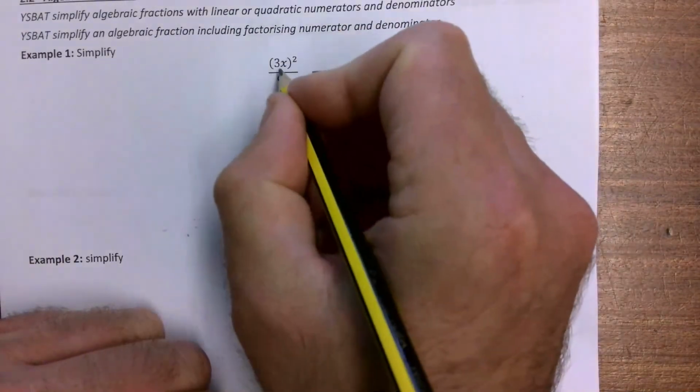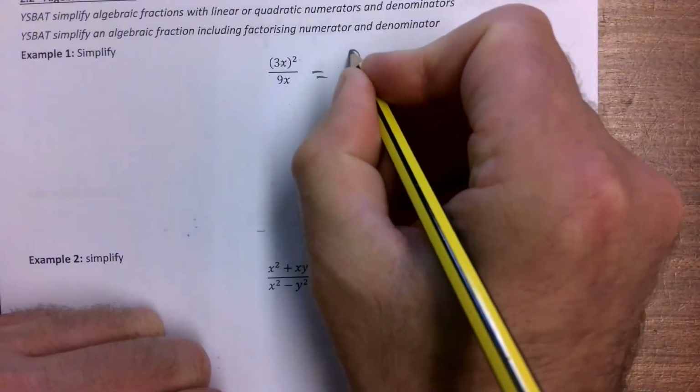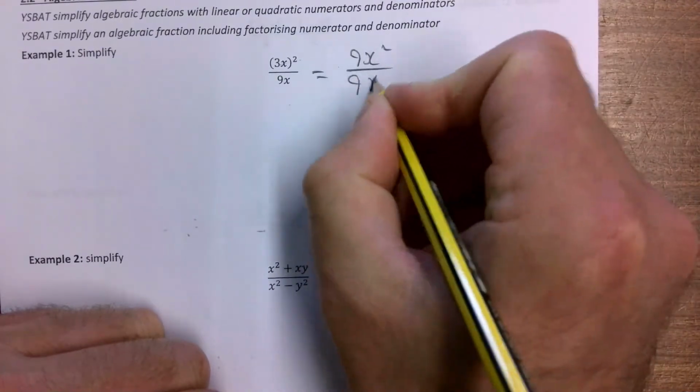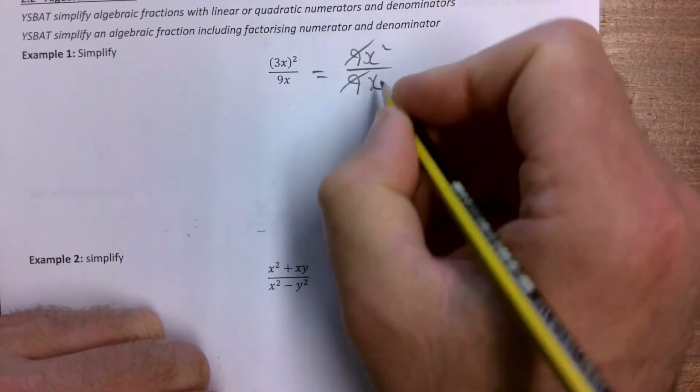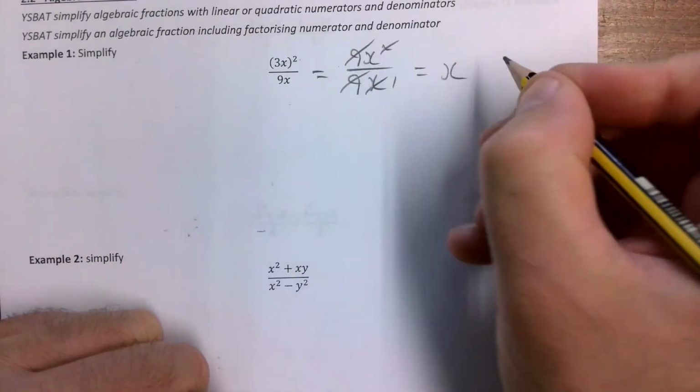Now, if you can see there's a 3x to cancel, that's fine, go ahead, but it just might be easier if we go 3x times 3x. Remember the 3's inside the bracket as well, so it gives us 9x squared all over 9x. The 9's are going to cancel, and the x is going to cancel, so you're just actually left then with an x.